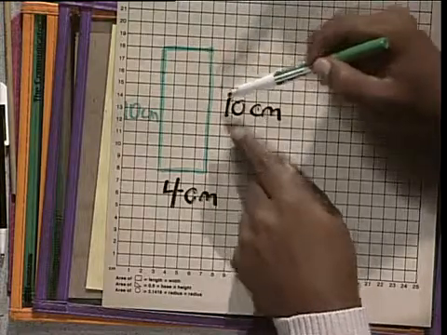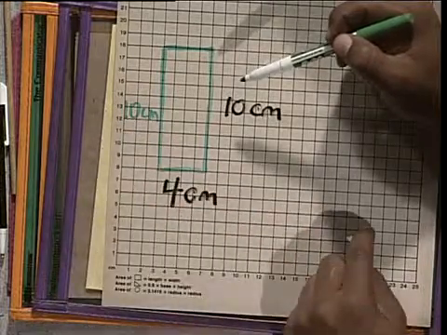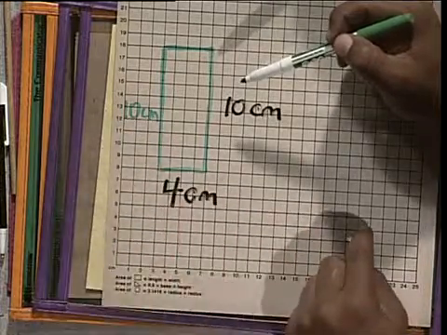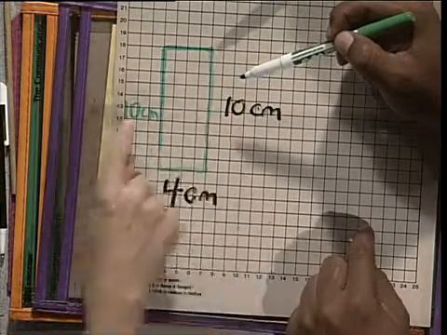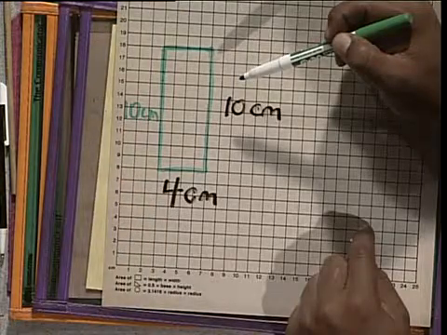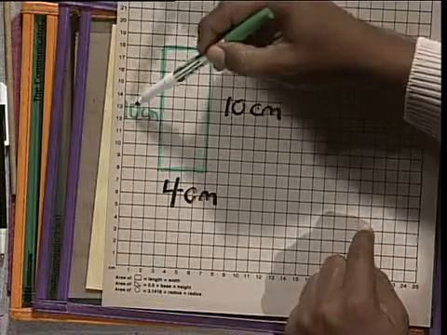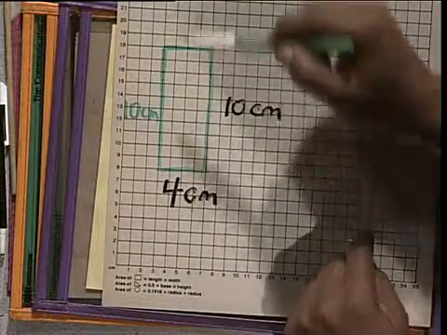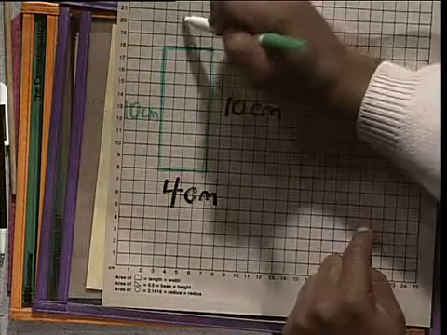So if L is 10, that means the length. So if this length is 10, then that means this length also has to be 10. That's a rule or a definition that we always have to follow. If it's a rectangle, whatever one side is, the other side that's opposite, it has to be the same. Okay, you understand what Ms. Sternberg just said? Yes. So if this is 10, this side has to be 10. So if this is 4, what should the other side opposite of 4 be? 4. Exactly. Excellent job.